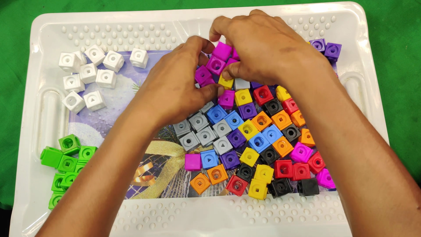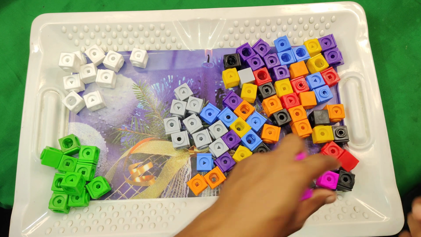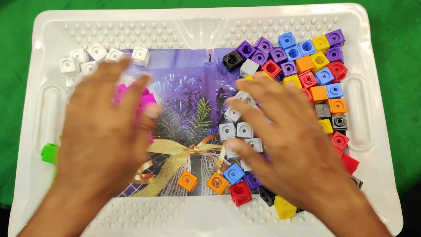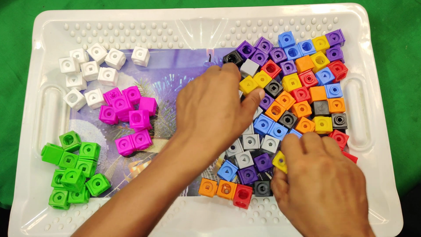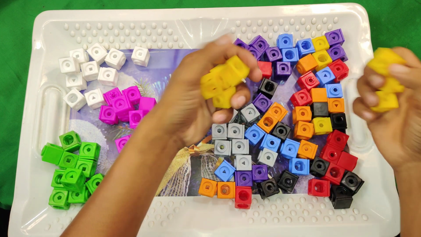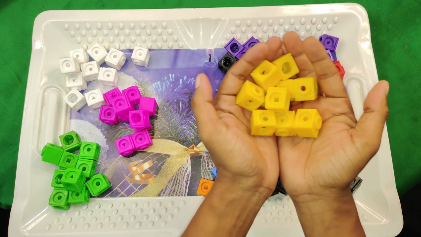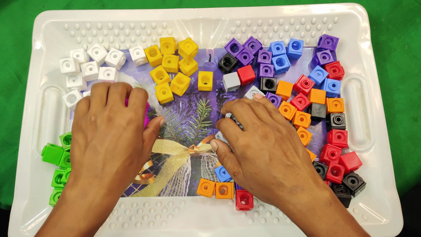Let's find pink color. These are pink colors. Let's find yellow colors. These are yellow colors.